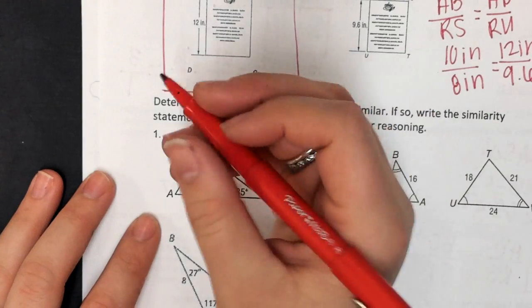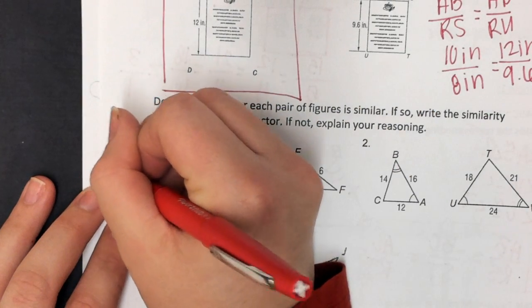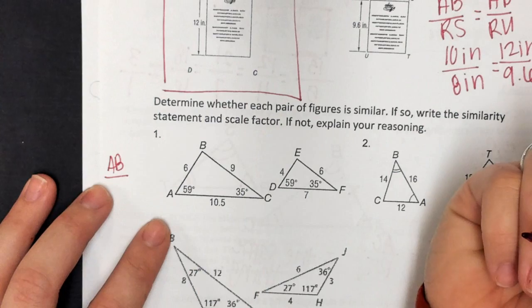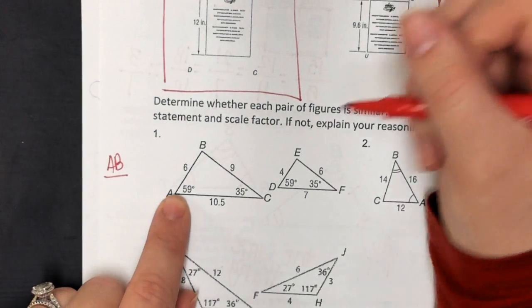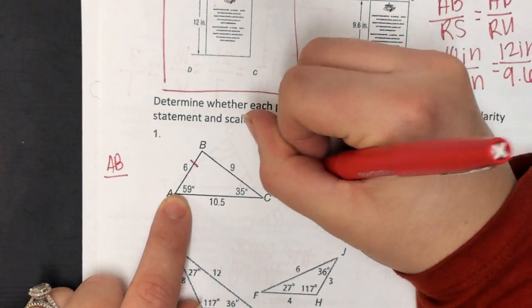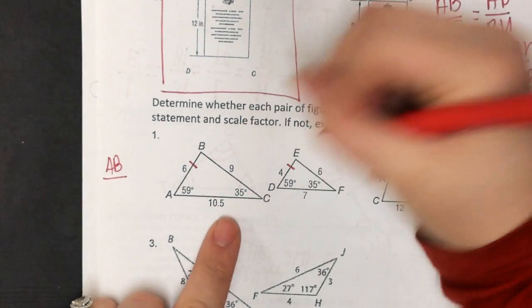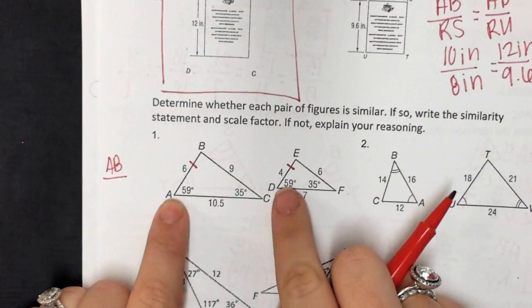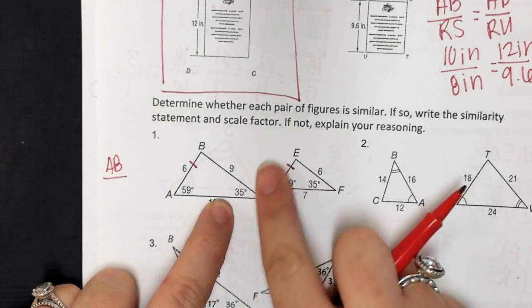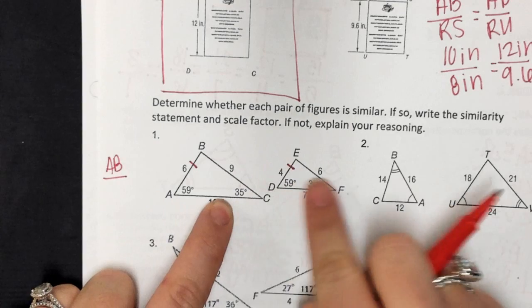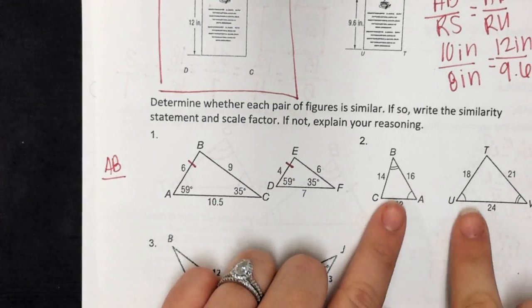So they're saying that AB, and if you want to, you can go ahead and label the sides. I know this is supposed to be similar to this. Well, how do I know that? Because this angle right here is 59 and this one's 35. So they are correctly labeled on our paper. But for some instance, look at this one.